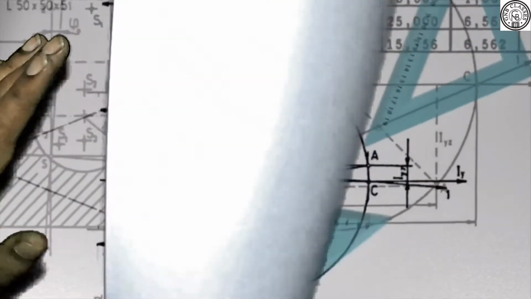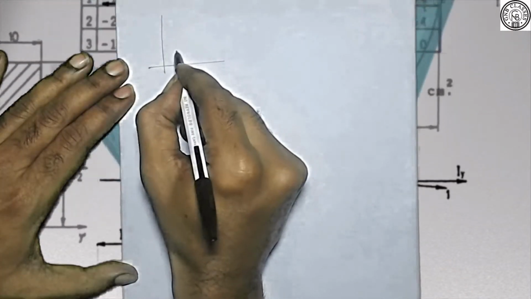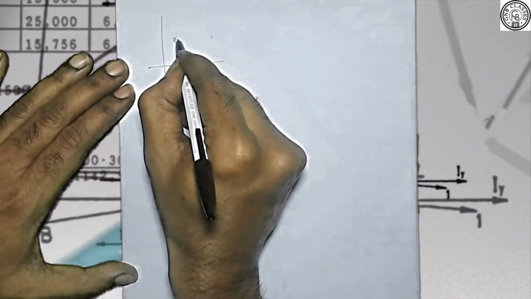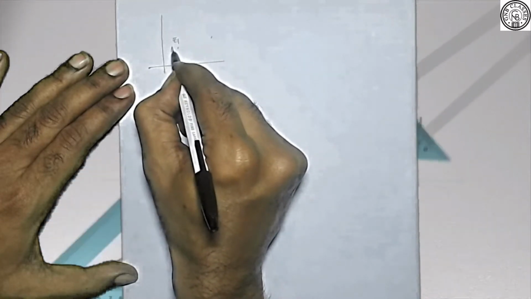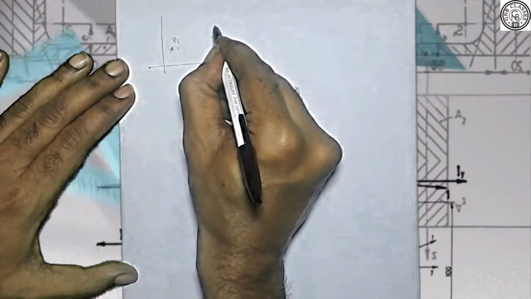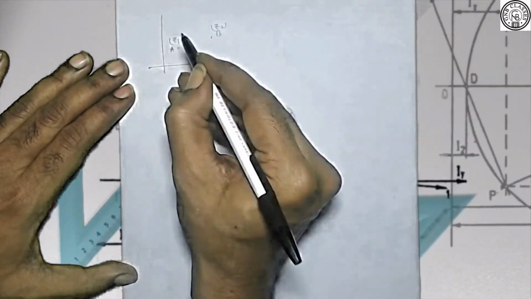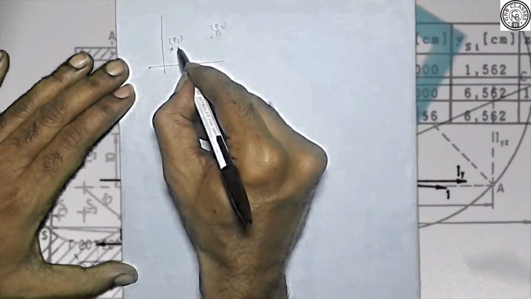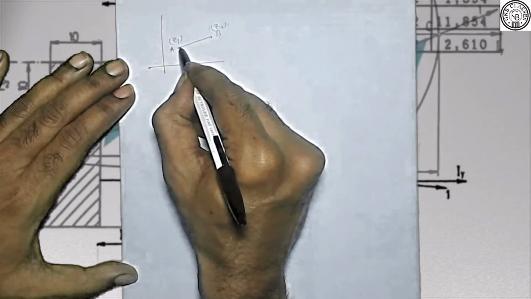Now let us say there are 2 points on the complex plane. These are the points, say A and B, associated with the complex numbers, say Z1 and Z2. Okay. Now the question is, what will be the complex slope of this line?